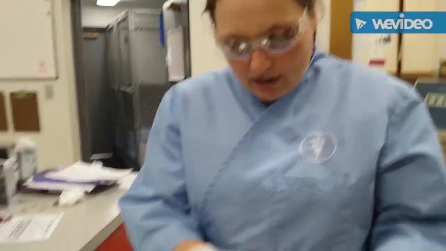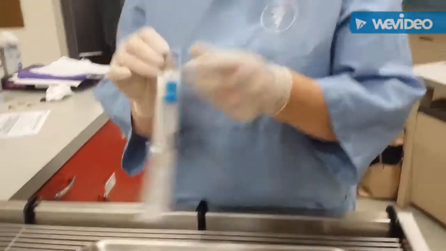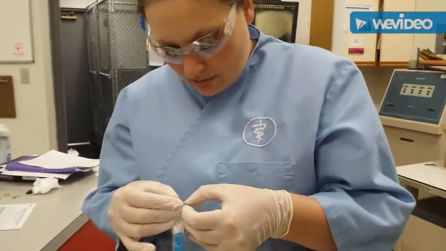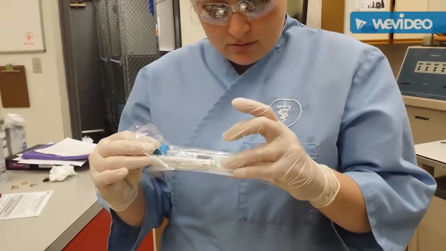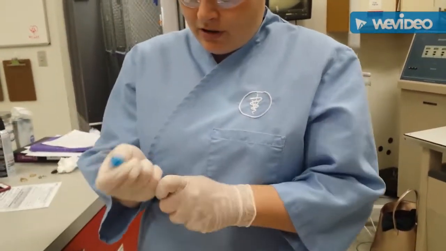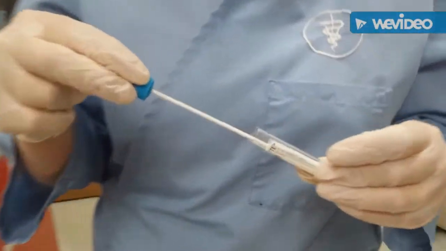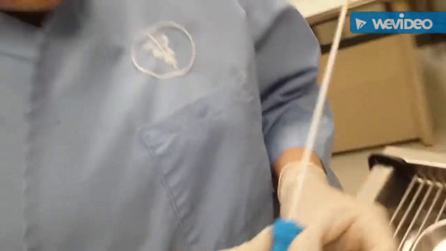So then we're going to open up our sterile swab here. Open up our urine. Gently insert this without touching the sides so that we can get our sample on there.